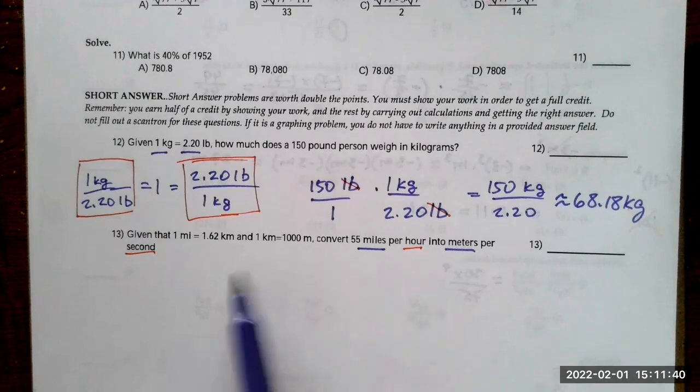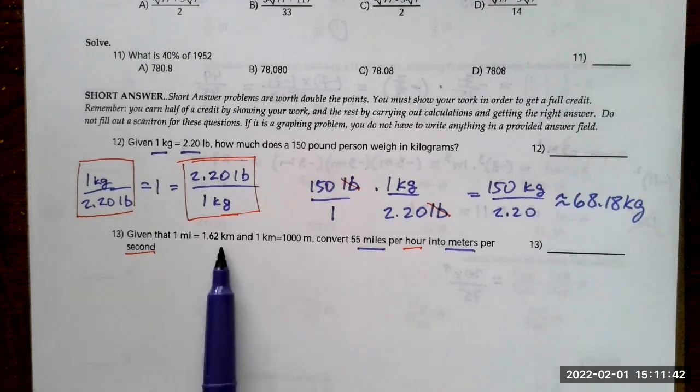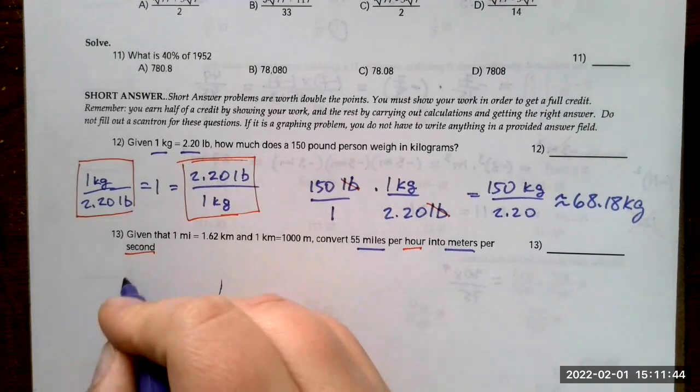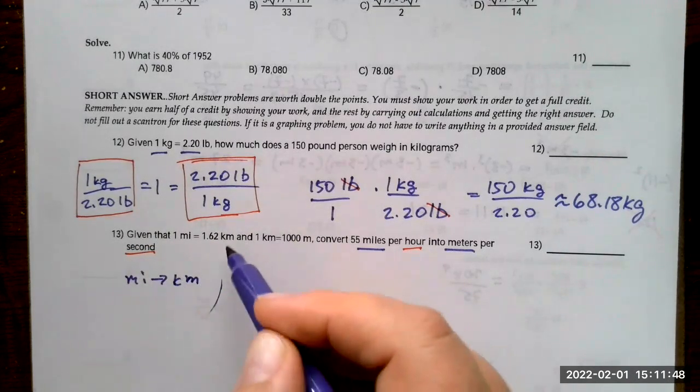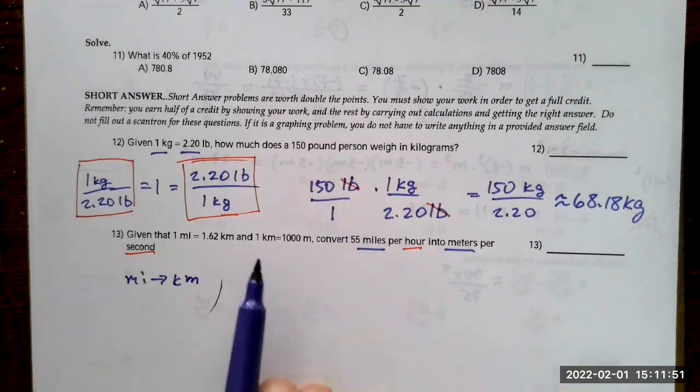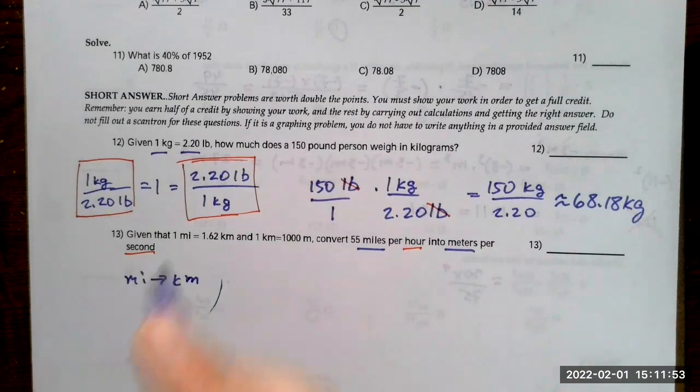So here we have miles into kilometers. And then once we have kilometers, we can then convert kilometers to meters. So that's our path, how we're going to do that.